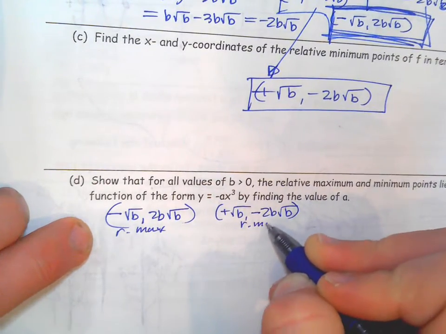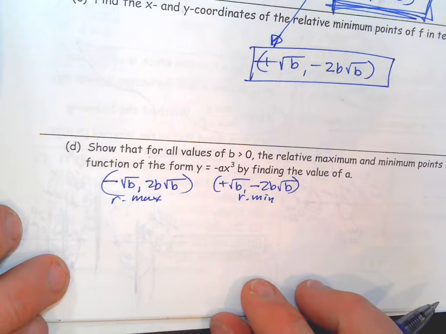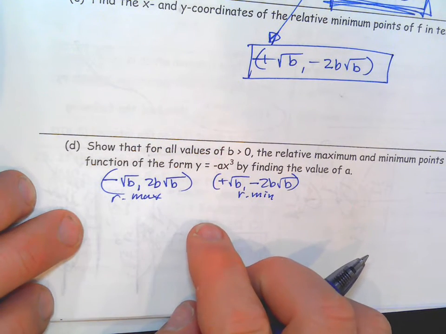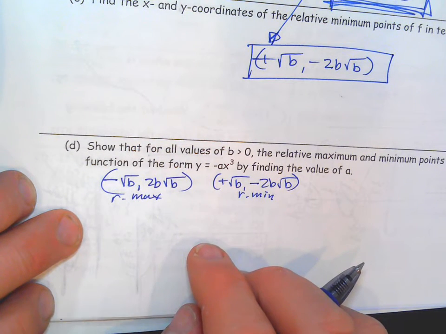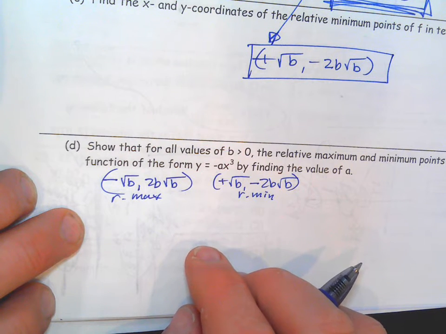Show that for all values of b greater than 0, so those are positive b values.